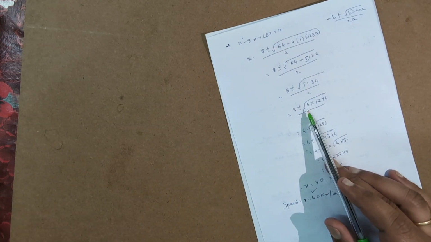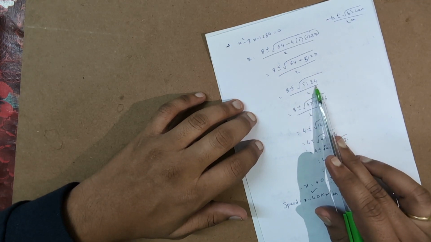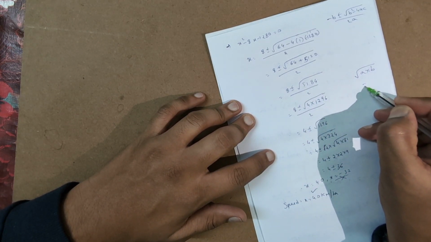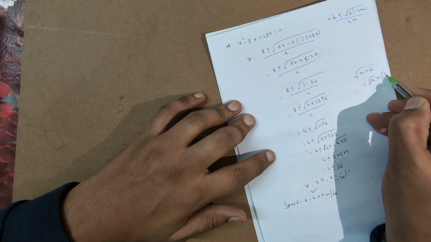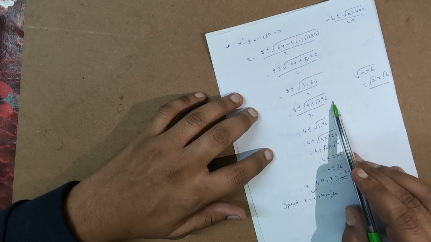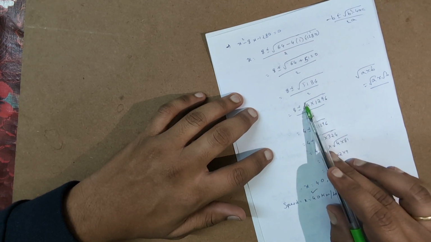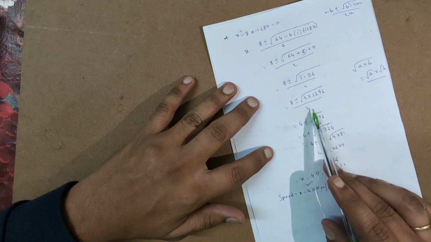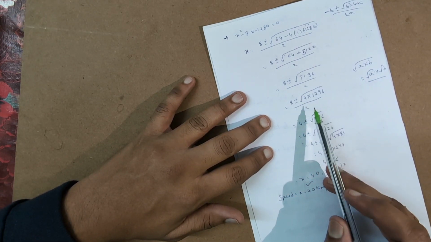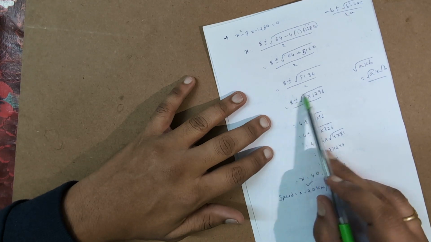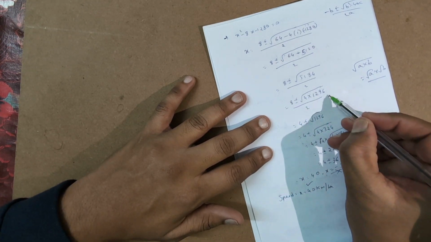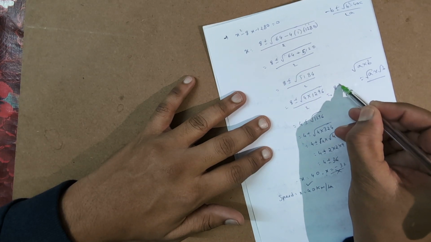And instead of directly finding out, I am using one property of roots, that is if a into b is present, we can simply write root a into root b. So here instead of 5184, I am writing it as 4 into 1296, because I know what is the square root of 4. So by separating out, root 4 will become 2, and here also 2 is present, so simply dividing directly, that is 8 by 2 will become 4, and here, okay, I will just write another step so that it will be easy to understand.